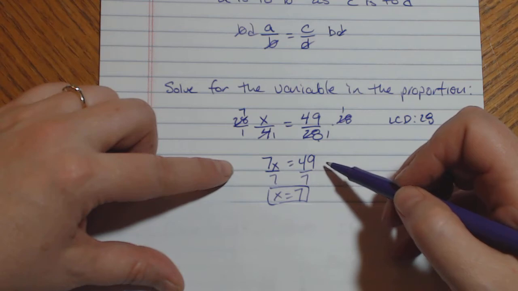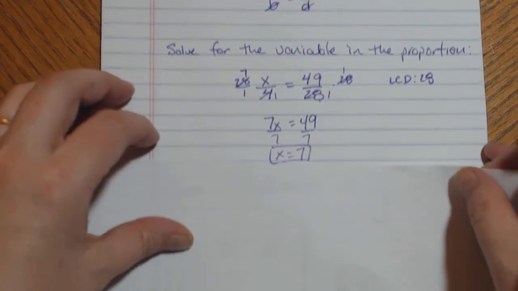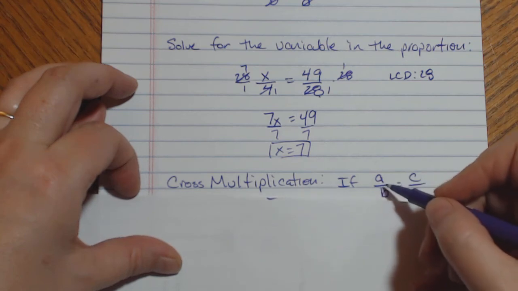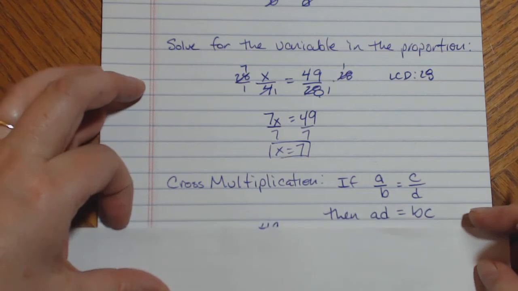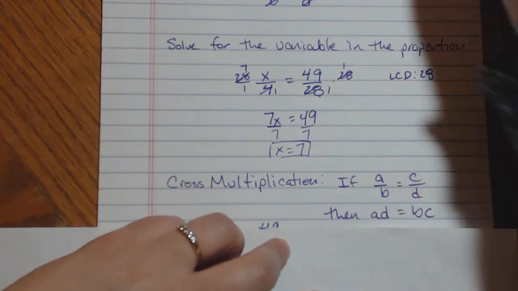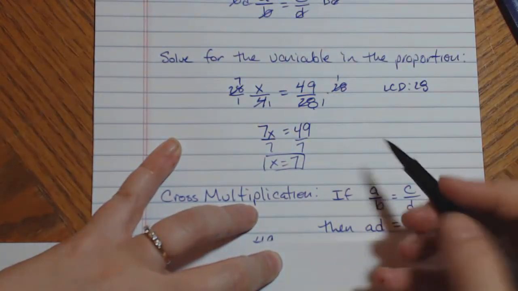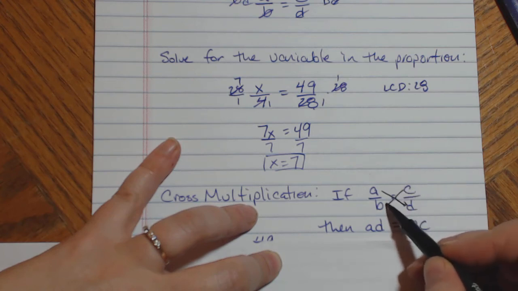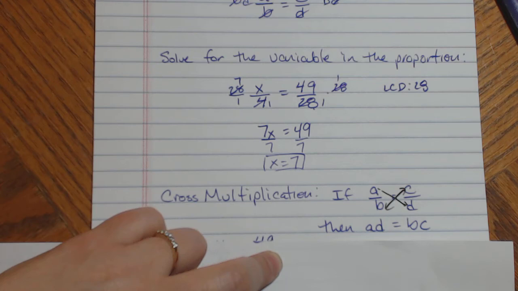There's another really common way, and a lot of people might have used this in the past, and it is called cross multiplication. Cross multiplication says, well, A over B equals C over D. If that is true, then the cross products, which are the products you get when you multiply diagonally across the equal sign, are also going to be equal. So A times D is going to equal B times C. Makes that little cross, which is why it's called cross multiplication.